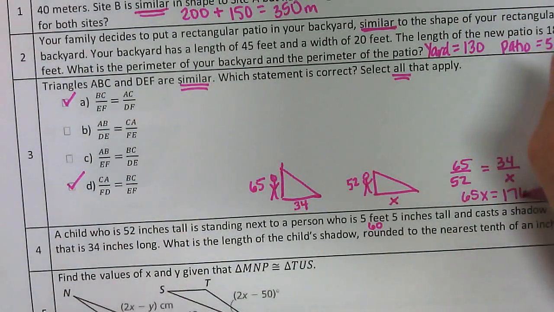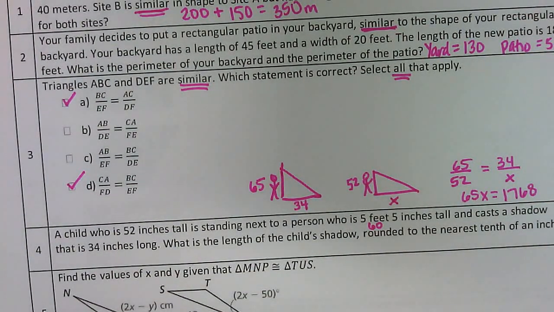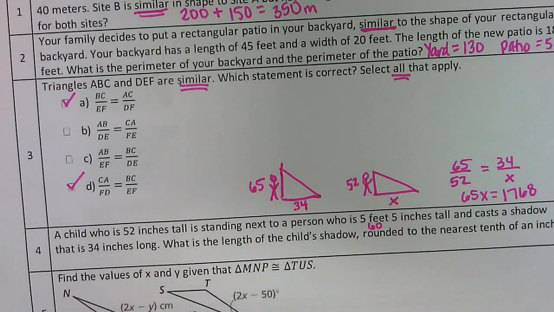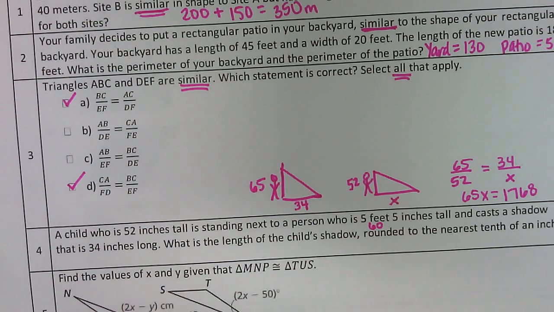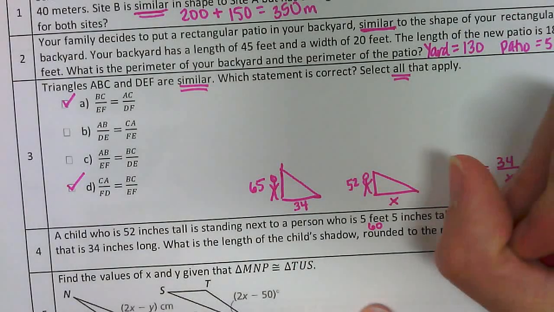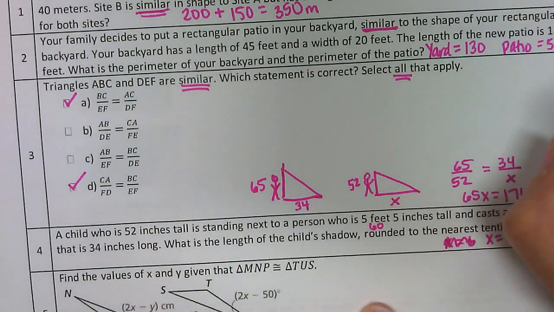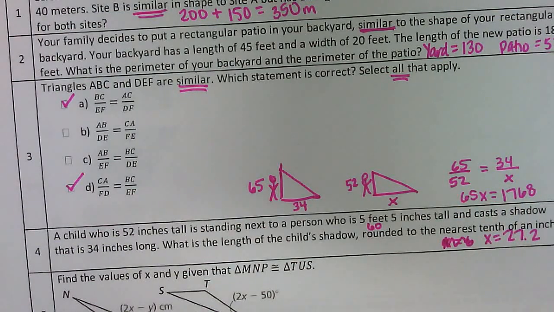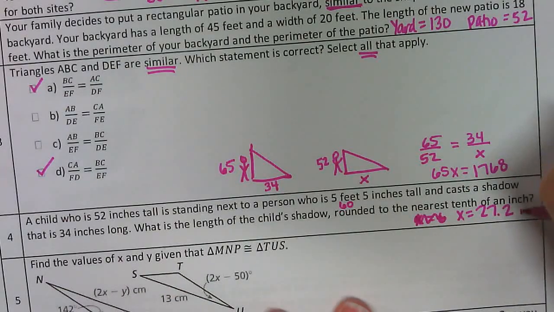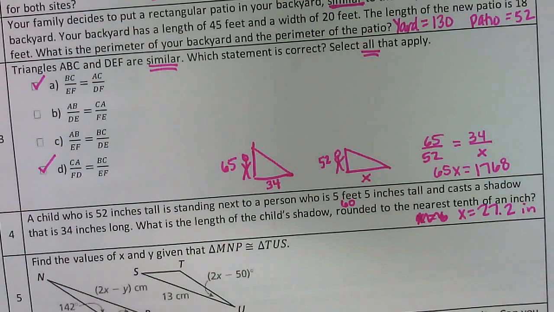So 1,768. And then our last step would be to divide that by 65. And we get x is equal to 27.2. It says to round to the nearest tenth of an inch. So I did that. I rounded correctly. So 27.2 inches.